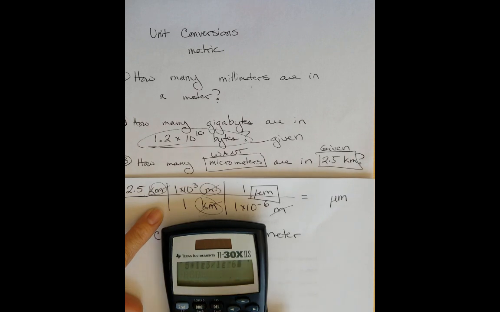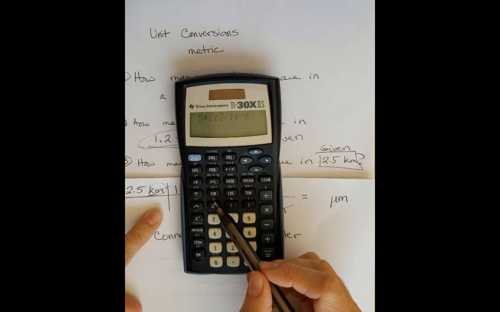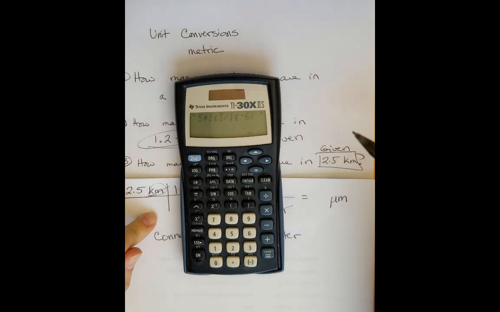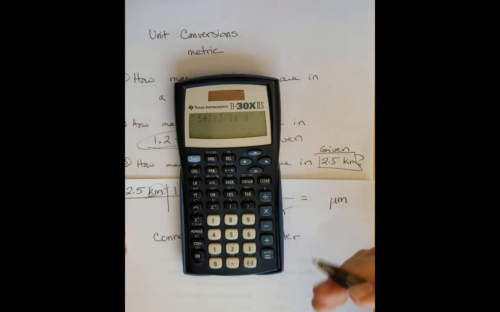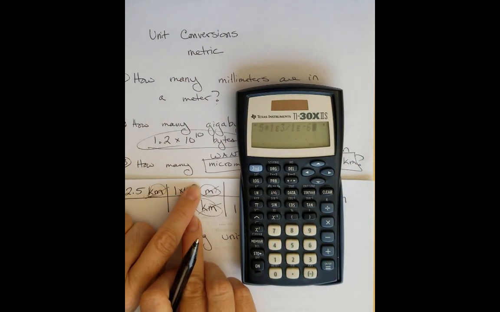Notice I am using that EE button on my calculator. So you'll notice I'm not having to deal with parentheses, I'm not having to deal with really long functions. That EE button will give you that times 10 to the.